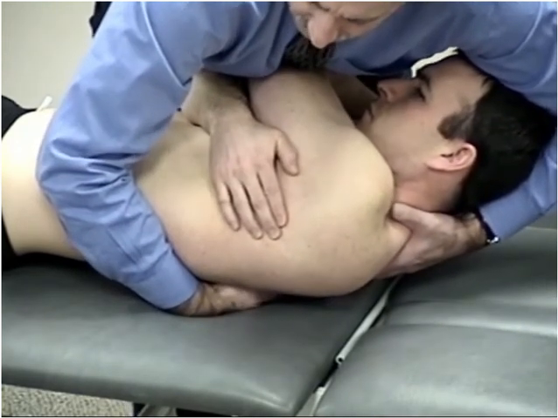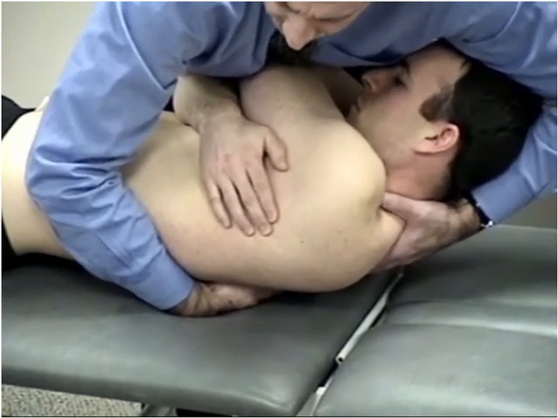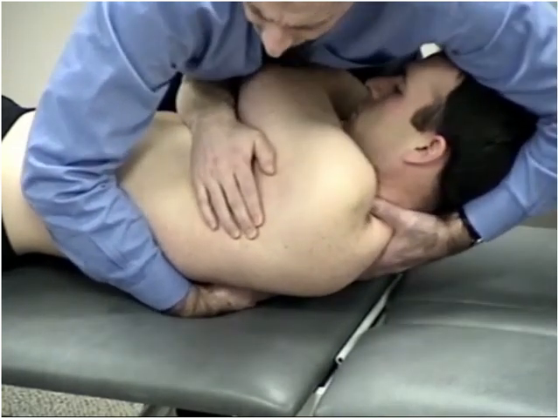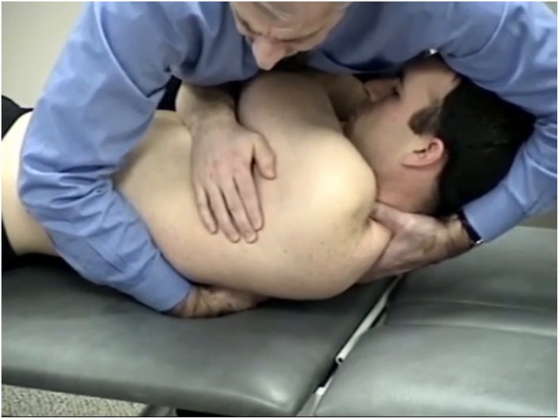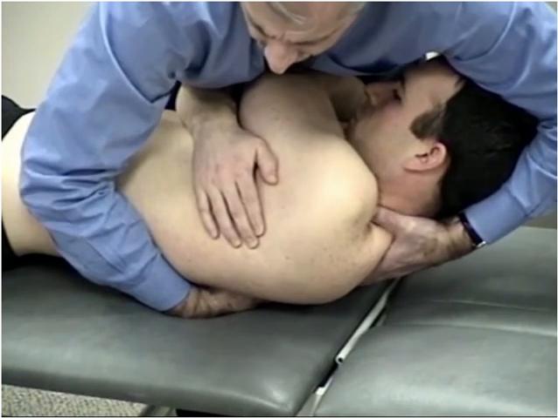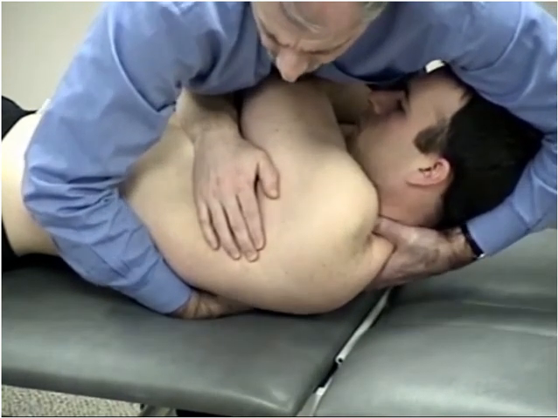I could increase my positioning a little bit by side bending the patient using this top hand to the left. So now I have a little bit of side bending left coming down. I can feel that under my thenar eminence. And then there's my pressure right over my thenar eminence.